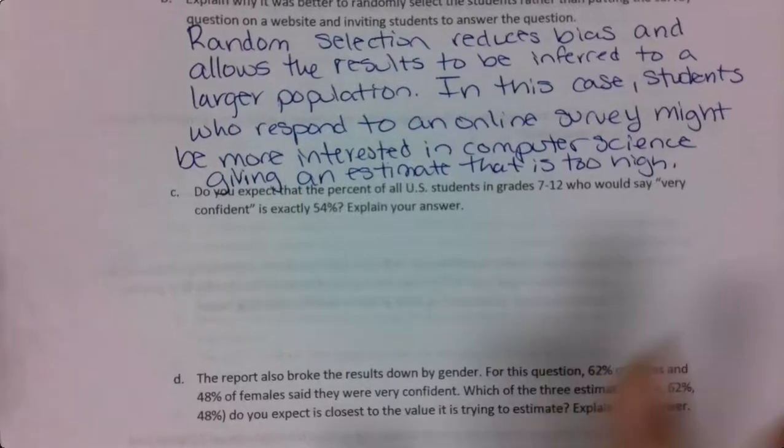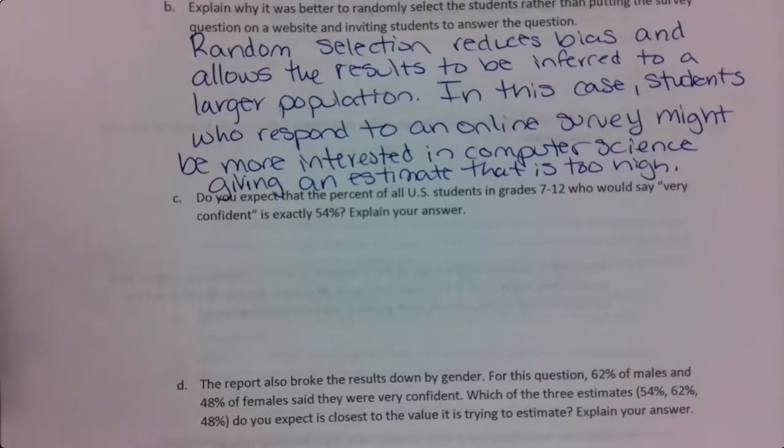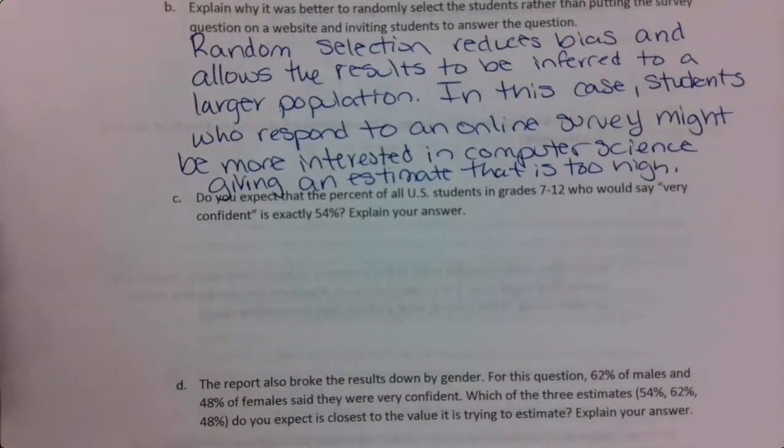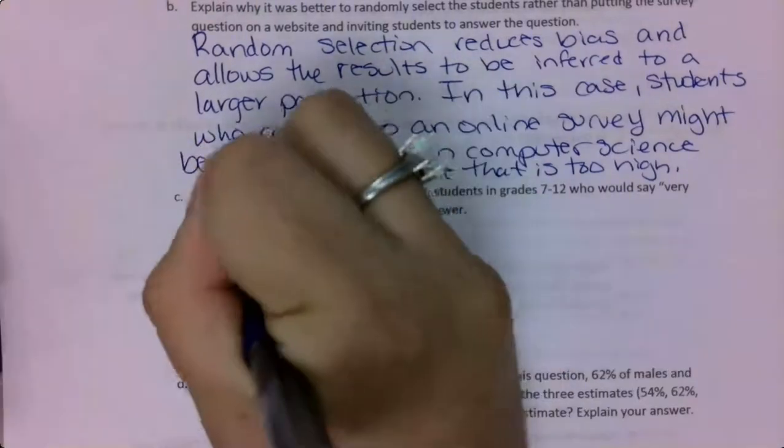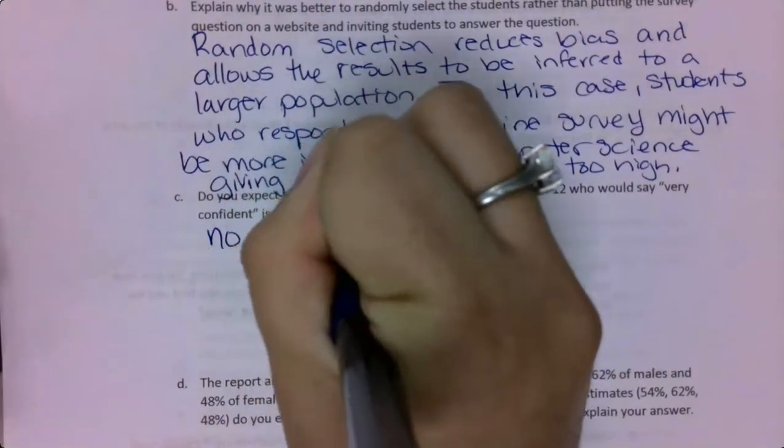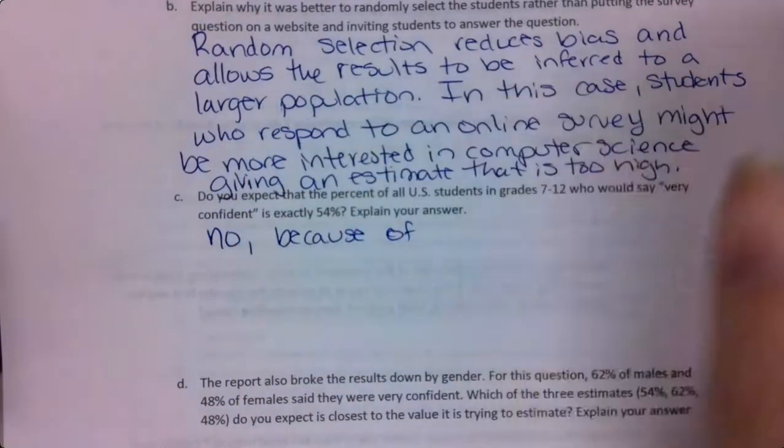C asks me if I expect that the percent of all students in the U.S. in grades 7 through 12 who would say very confident is exactly 54%. This one is no, because of sampling variability. So it should be close, but not exact.